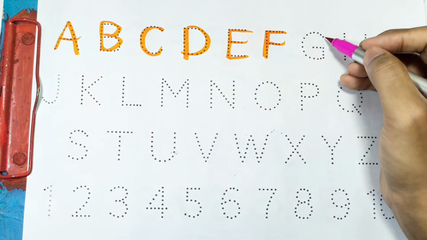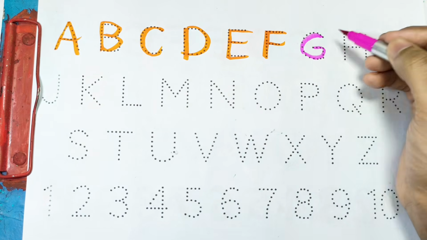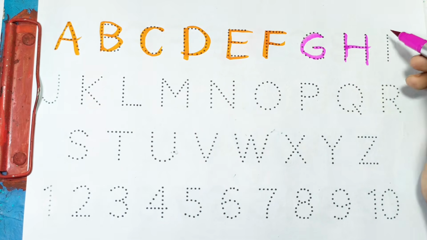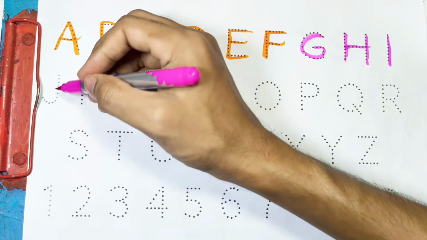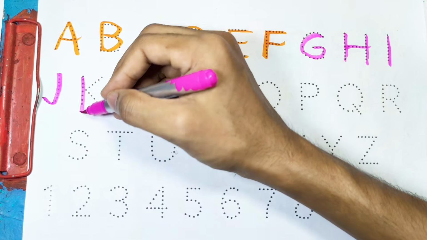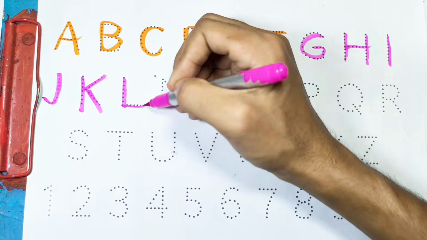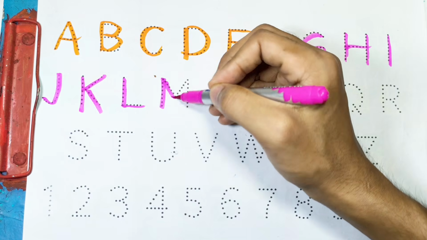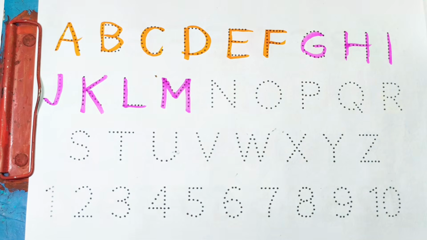Dark pink color. The alphabet G. The next one is H. H for hand. I for eyes. J for jackfruit. K. L. The next one is M. M for moon, M for mango.